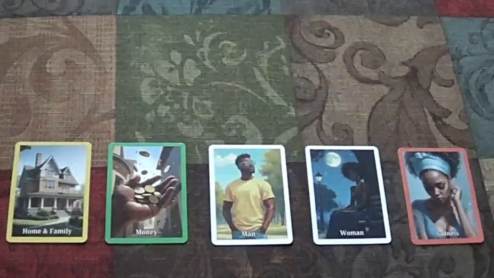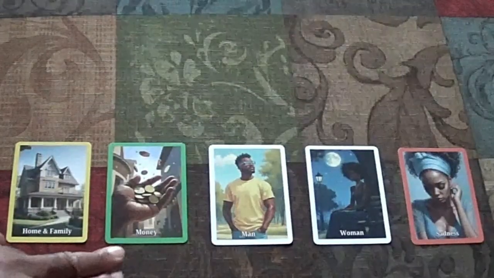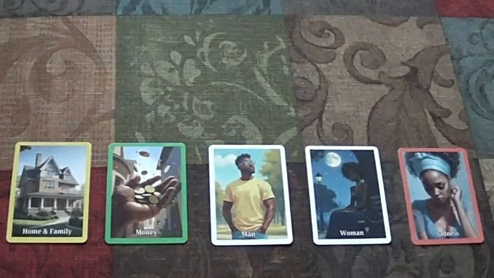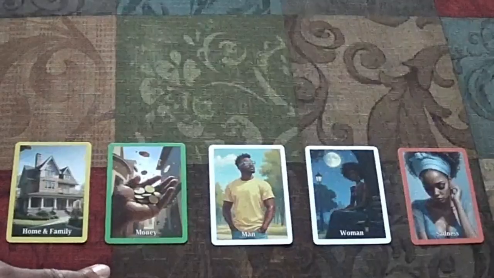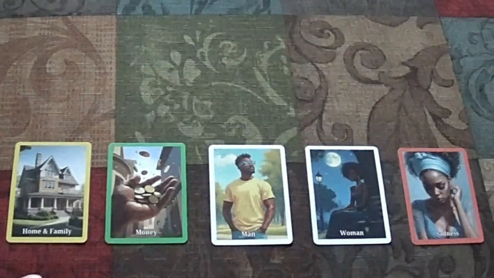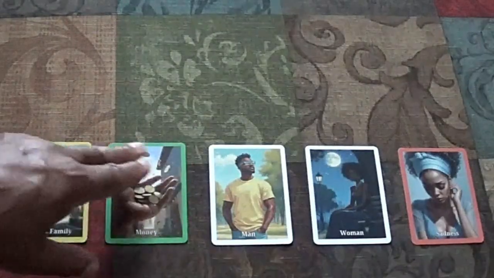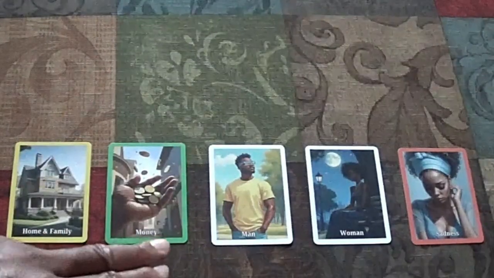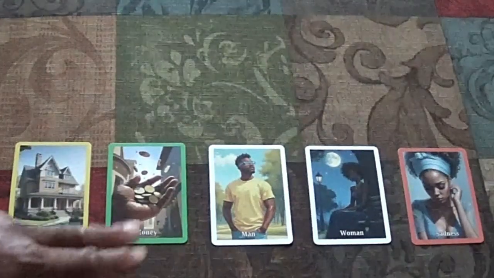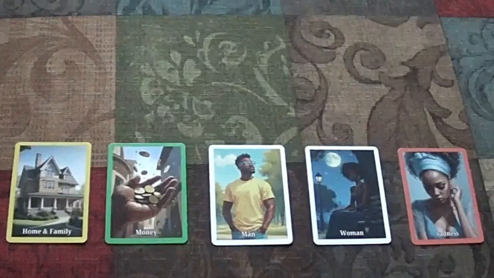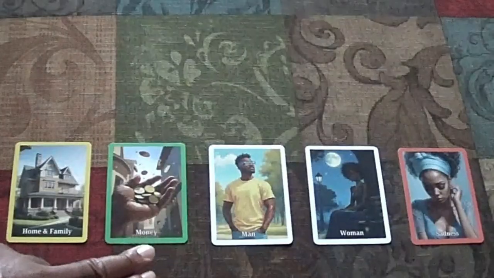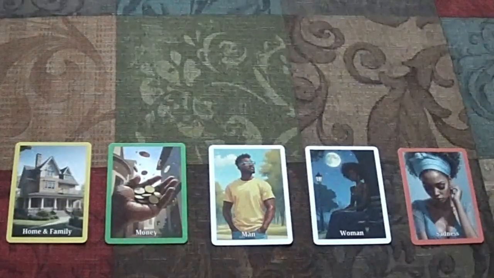And then we move to money. Money, remember, is a card for me that can talk about financial transactions, because the open hand is receiving coins. This could also be change and improvement, or how we are handling change. So that could be a challenge for him. There may be changes and improvements the man could make to his everyday living experience, but they may prove to be challenging over the course of the week.